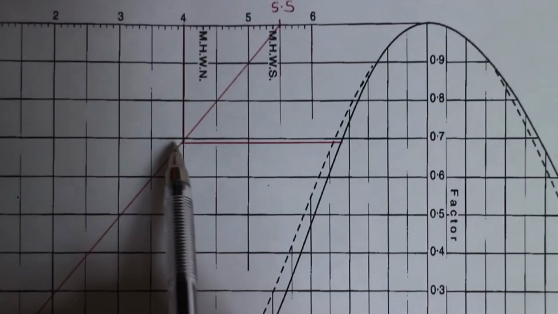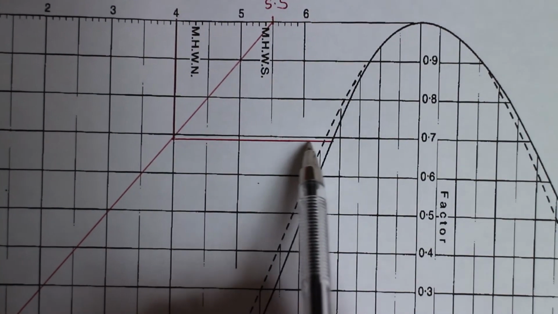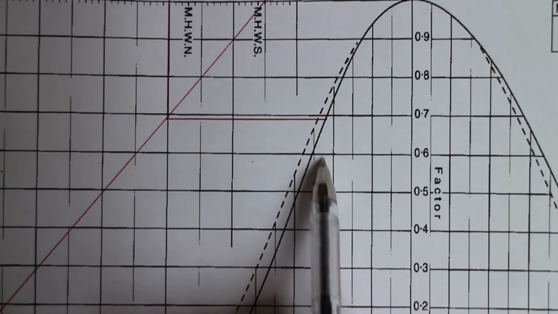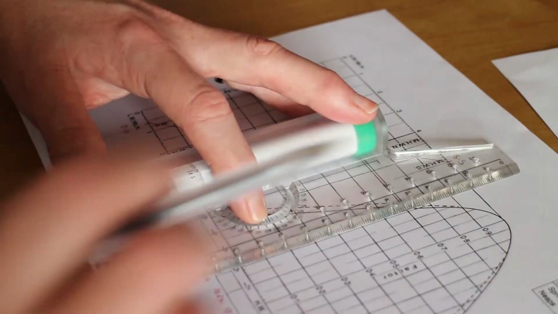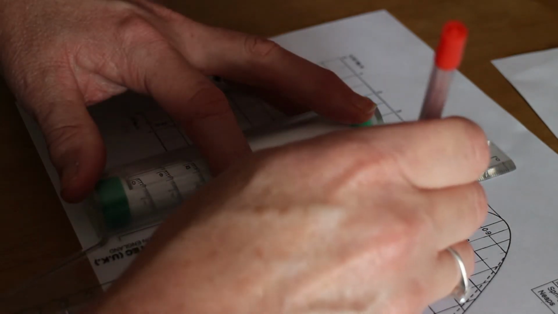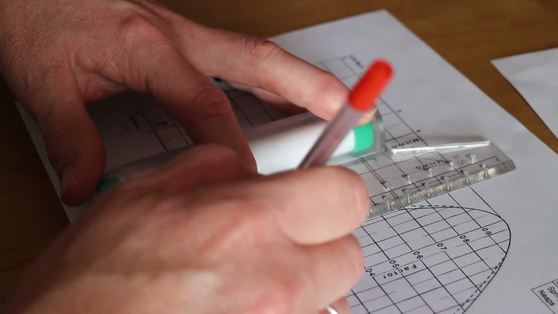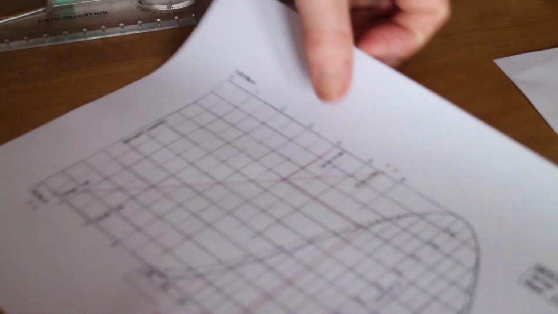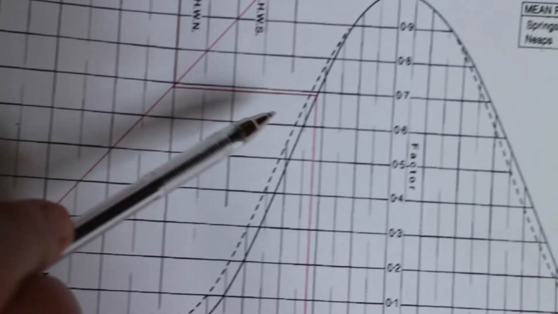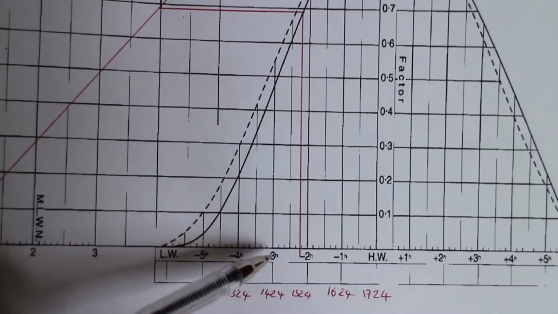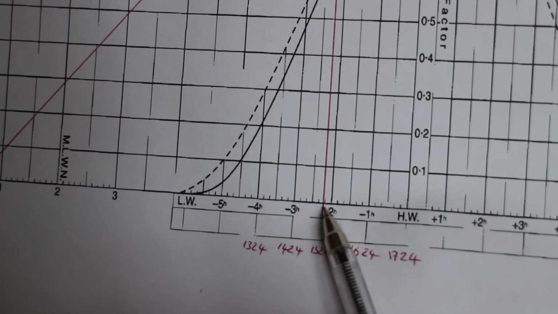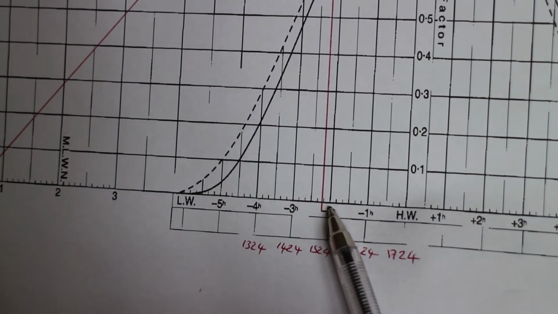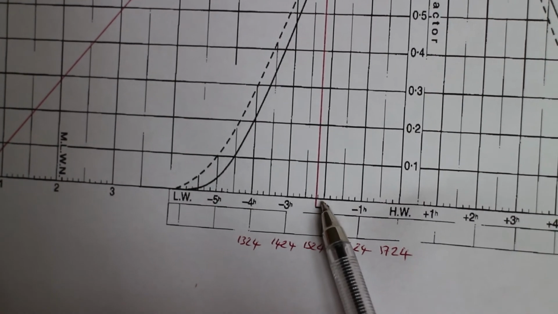Okay, so it's just slightly below, parallel to the solid line. Now we're going to draw it down parallel again, so we take the line down, and as you can read, it's approximately 11 minutes before the 2 hours before high water time.